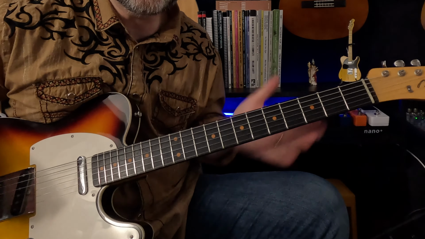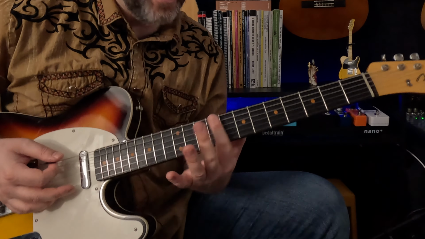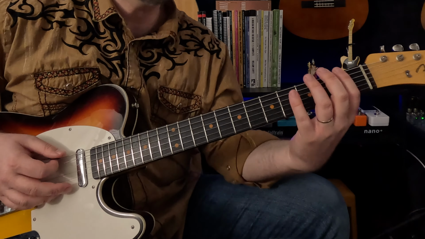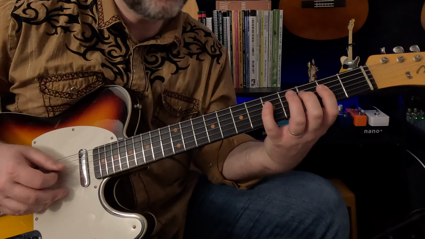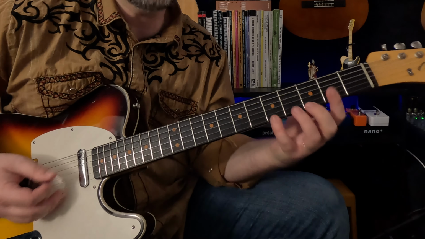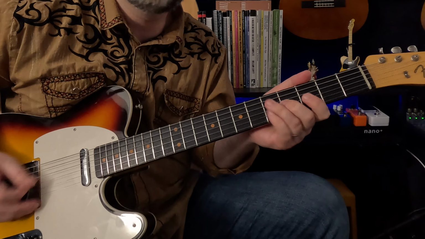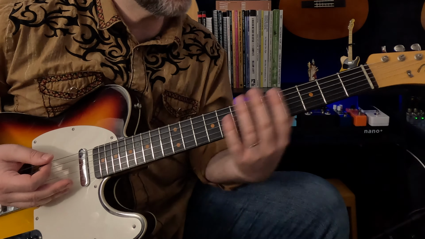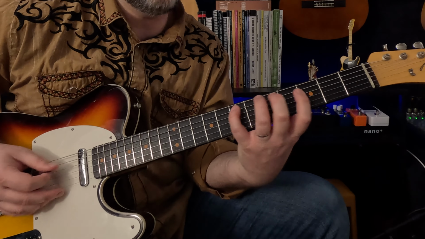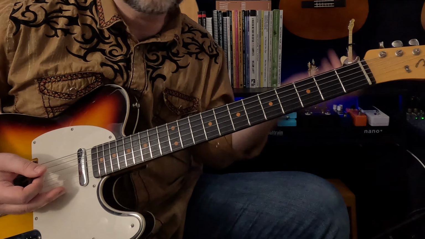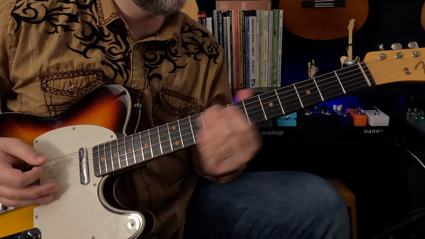Okay, so this is C Ionian. I don't have to start at C. F, G, A, B, C, D, E, F, G, A are all notes of the key of C major, so I can do that. I can start on G: G, A, B, C, D, E, F. I can start there, or I can mix and match them.